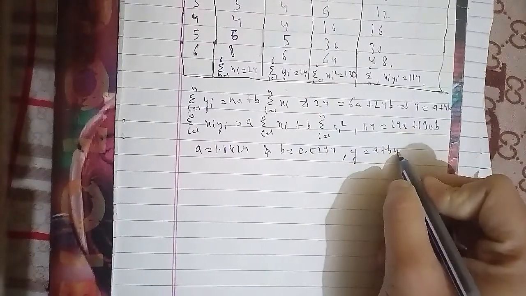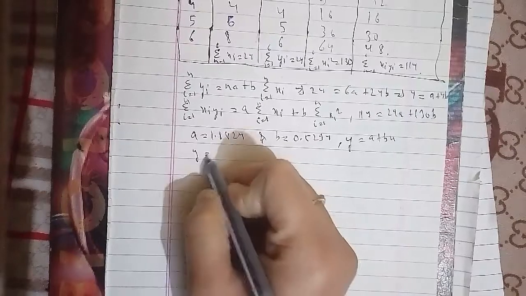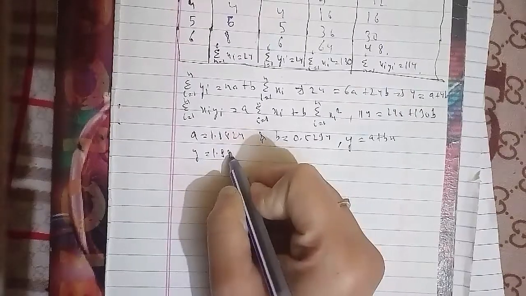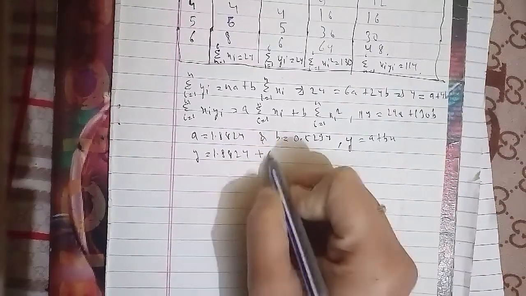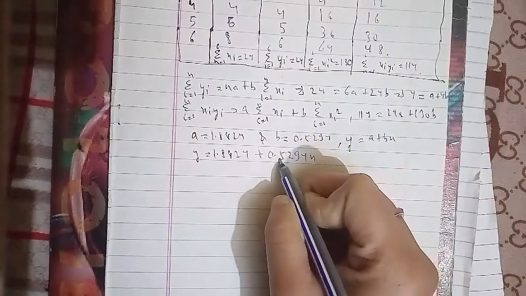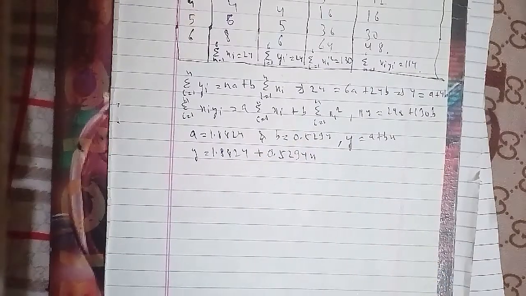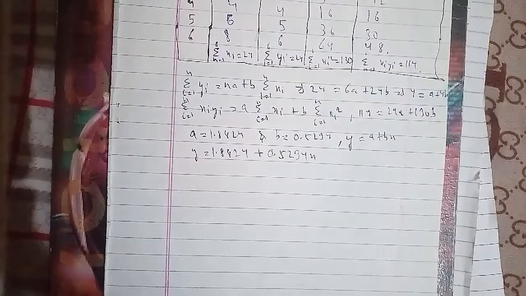Putting the values of a and b, we get y equals 1.8824 plus 0.5294x. This is the required straight line fit for the given data. Now we go ahead further.